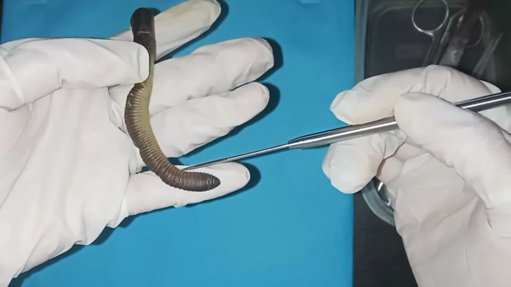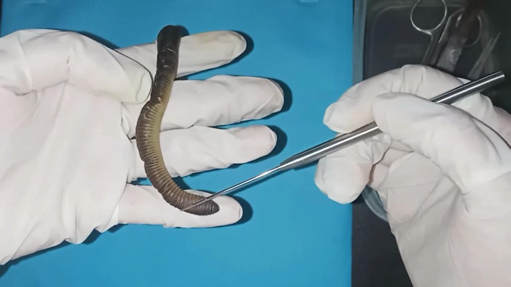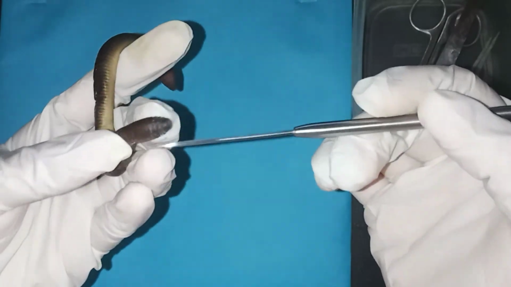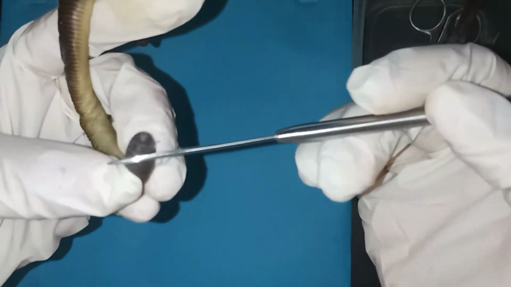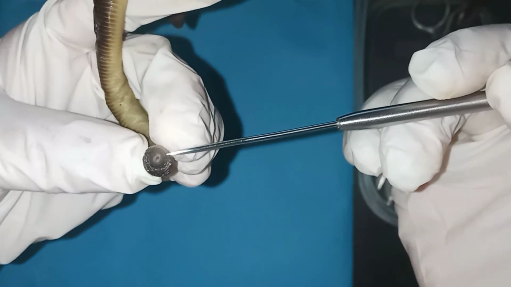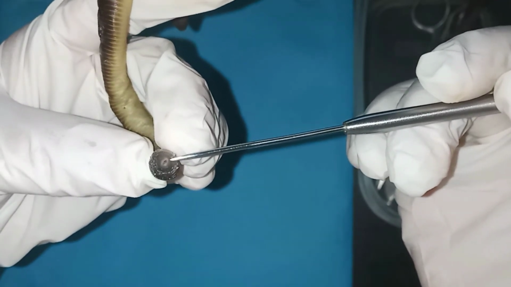This lower part of earthworms is called the posterior end. It is the part that is far from the clitellum. The anus of earthworms is also located in the last segment of the posterior end. So this is the anus of earthworms.